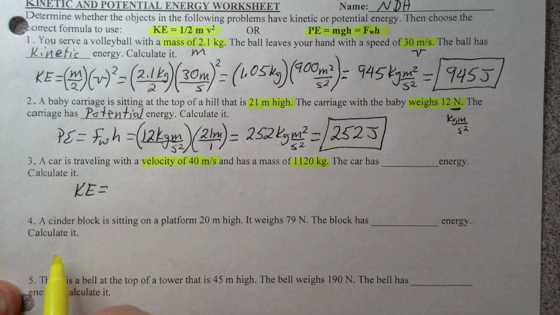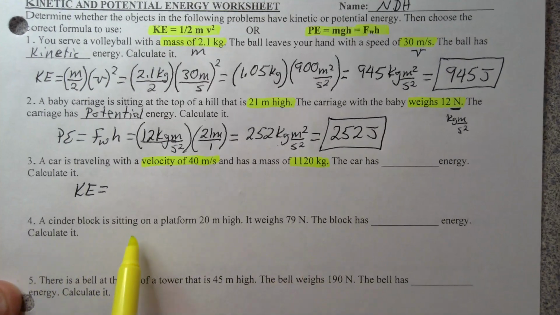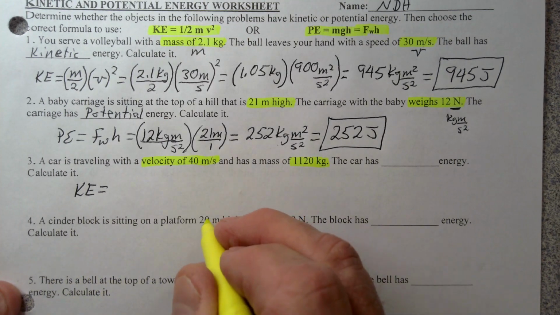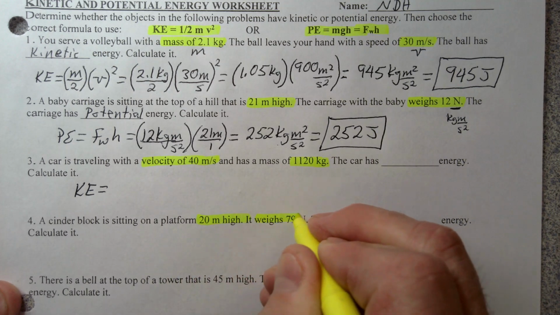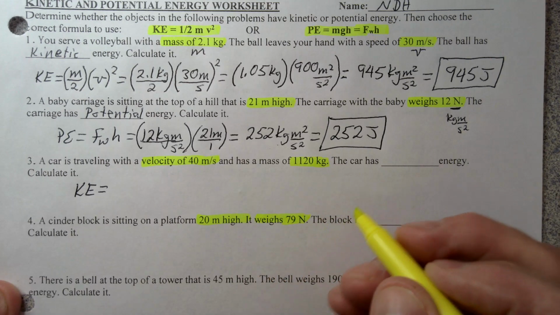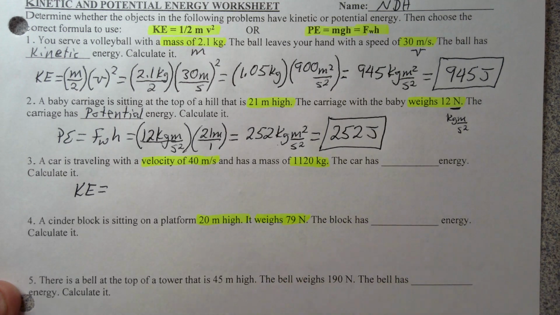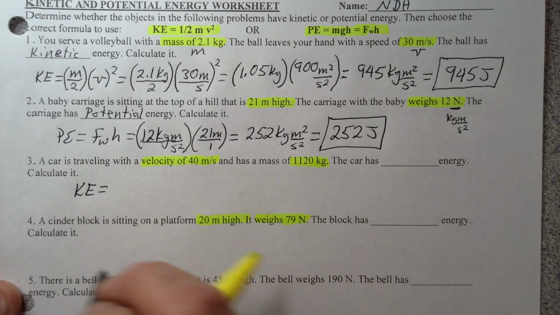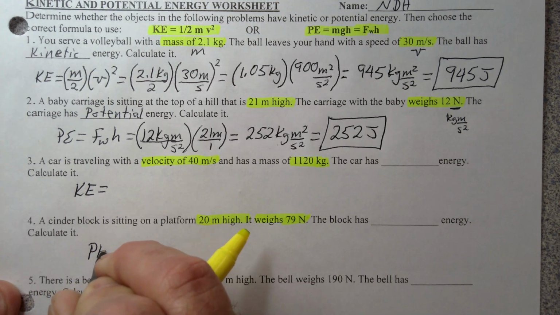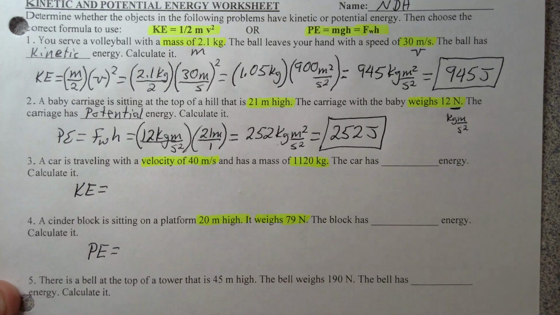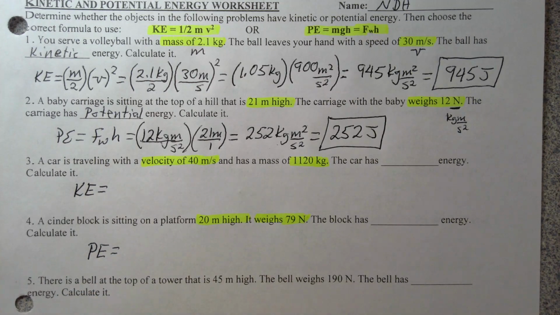Number 4 says a cinder block is sitting on a platform 20 meters high. And it weighs this much, 79 newtons. The block has blank energy. I'll let you put in that answer, and then you're going to have to calculate, and you're going to have to pick which one of the formulas you need for potential energy.